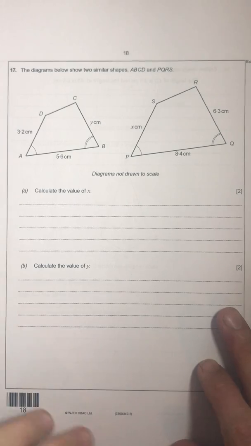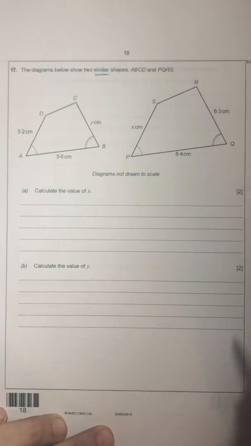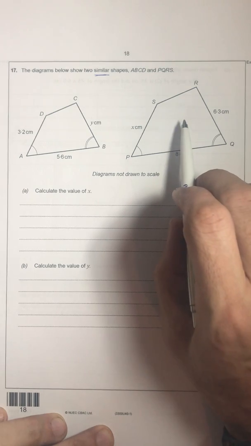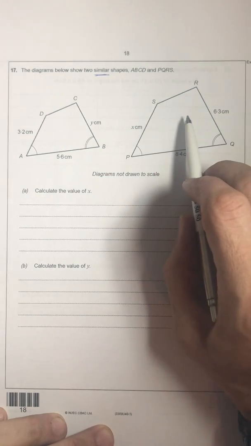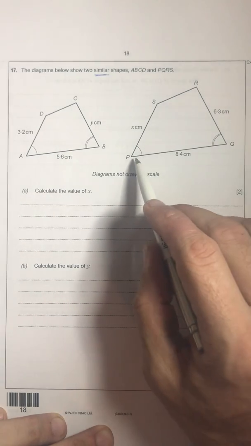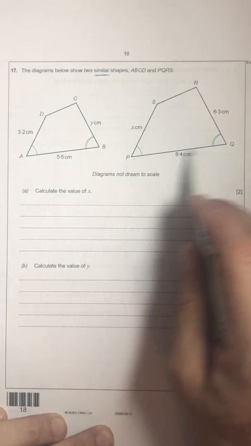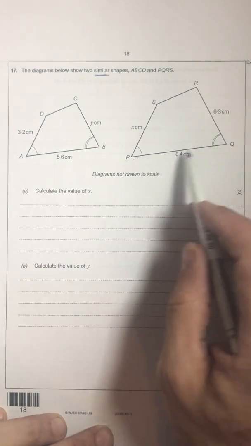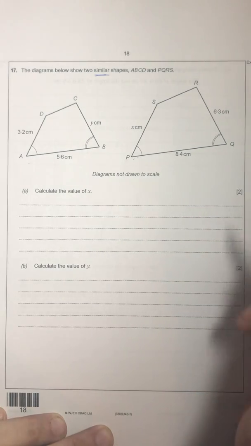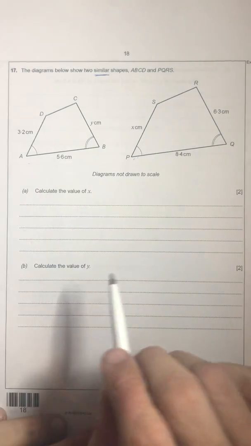Okay, question 17 shows us two shapes. The keyword is similar. What that means is that one shape is an enlargement of the other. So this one is so many times bigger than this one. And we have to work out how many times bigger. To do that, we need to find two of the sides which have the lengths on them. They're called corresponding sides. There's no point in dividing that side by this side. They've got to be corresponding to each other. And that will give us the scale factor. Scale factor is just the posh way of saying how many times bigger this shape is compared to that shape there.